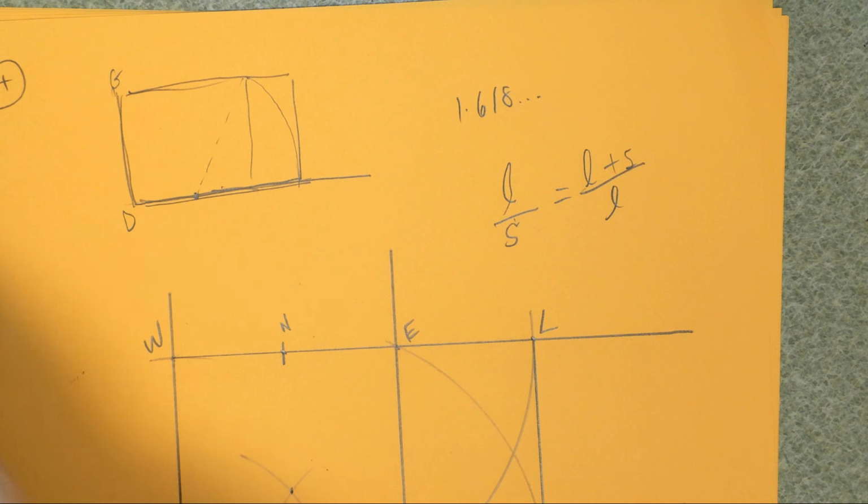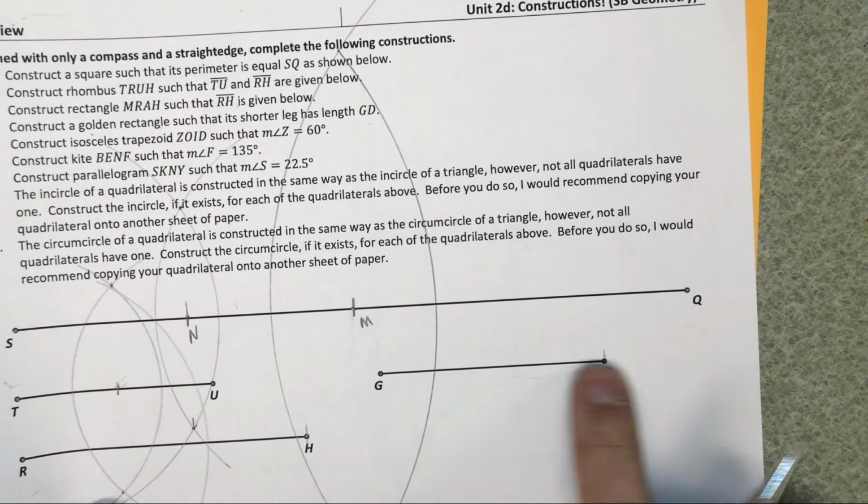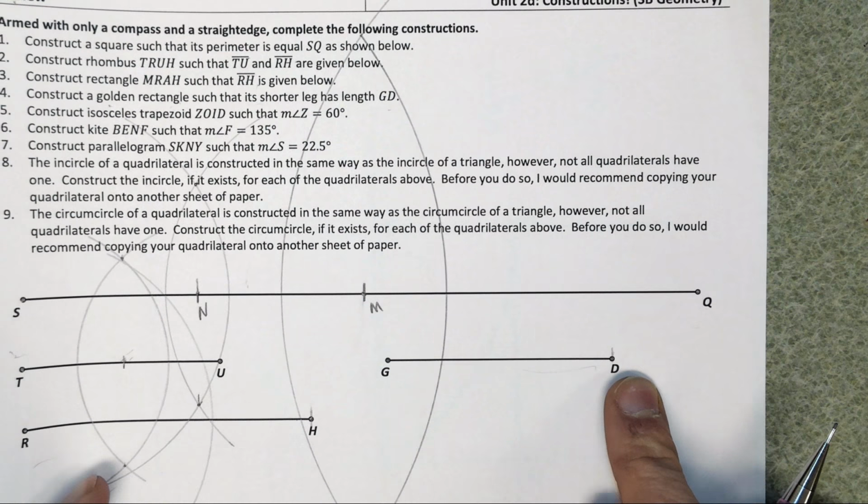So that is a golden rectangle made with GD being the shorter length of the rectangle.